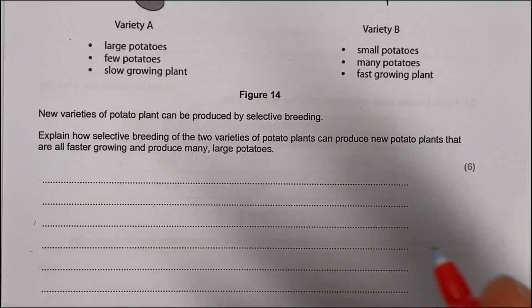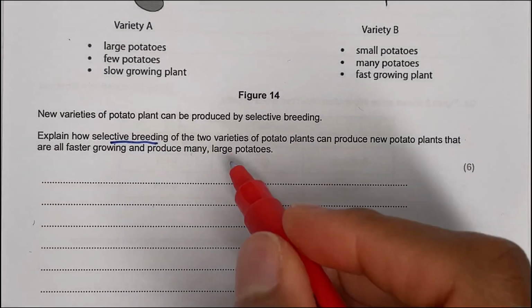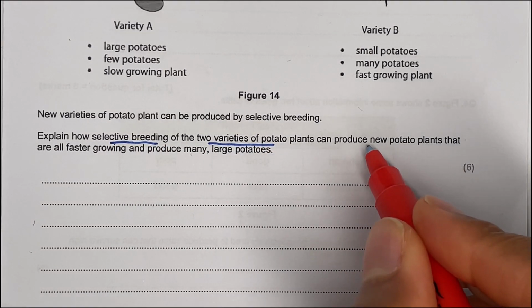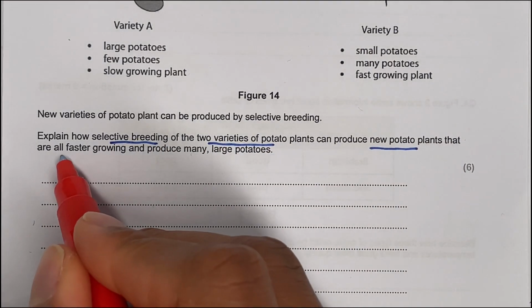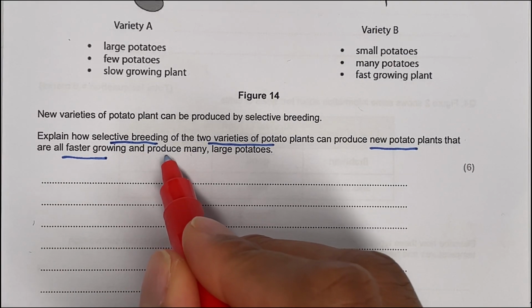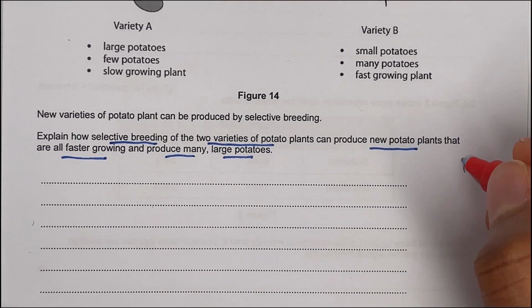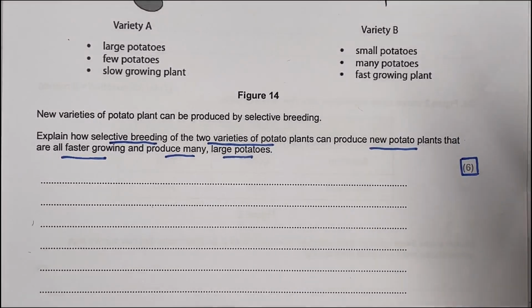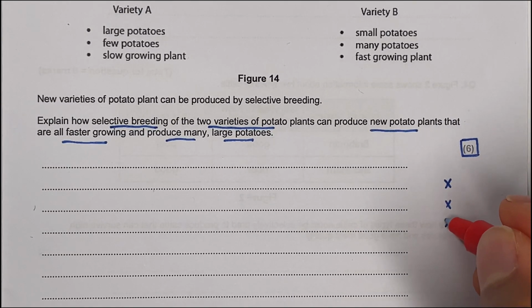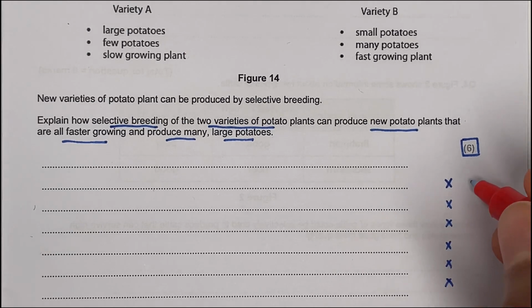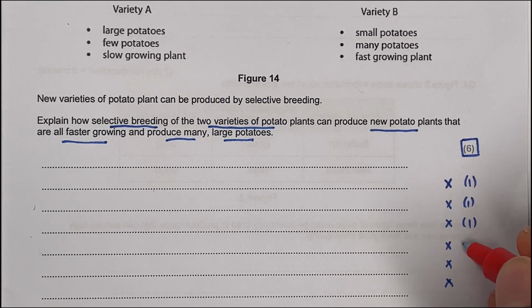Explain how selective breeding of the two varieties of potato plants can produce new potato plants that are all fast growing and produce many large potato. Step 1. How many marks is the question? The question is 6 marks, which means I need 6 points that can get me 1 mark each.